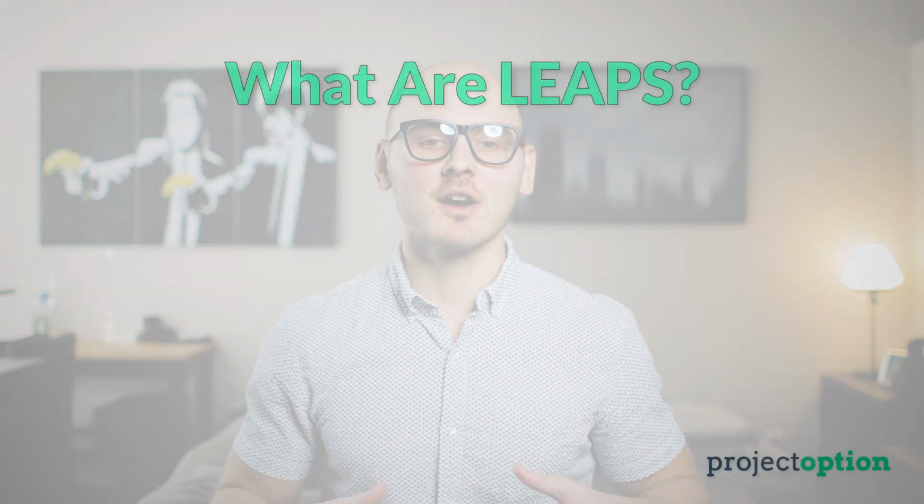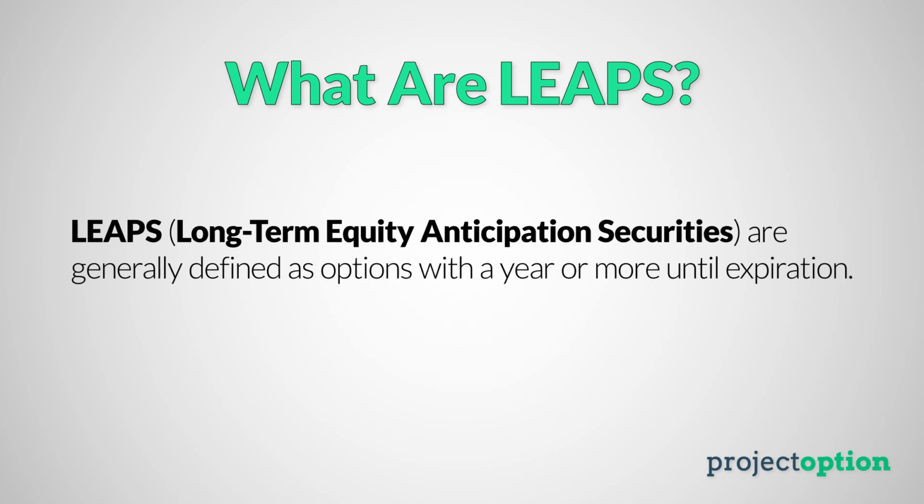I'm also going to show you how LEAPS can magnify your stock price returns by comparing a LEAP option, or long-term option's, percentage gain relative to the same movement in the stock price. First and foremost, what are LEAPS? LEAPS are long-term equity anticipation securities, or LEAPS for short.